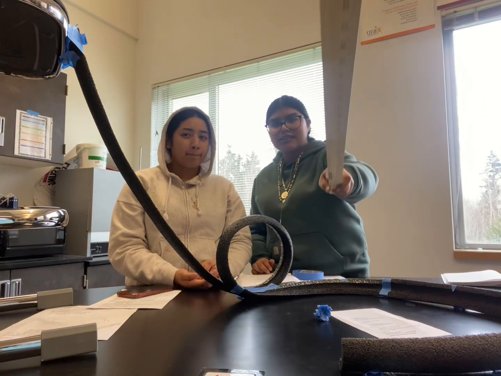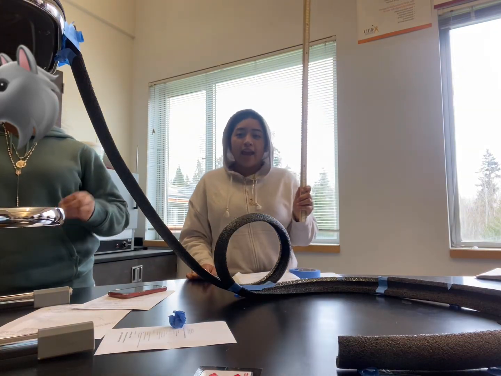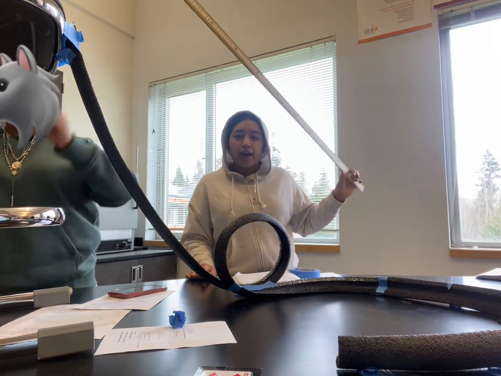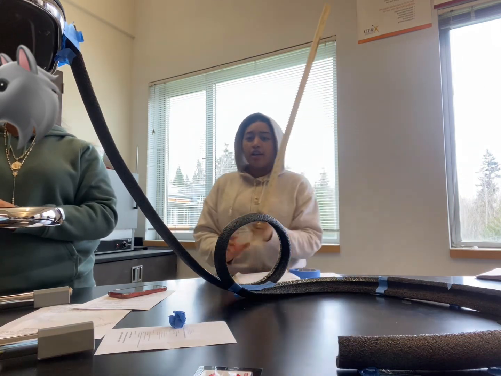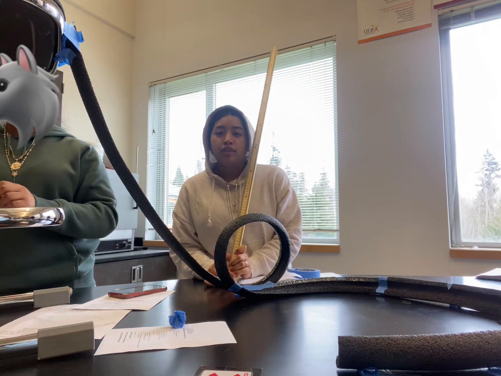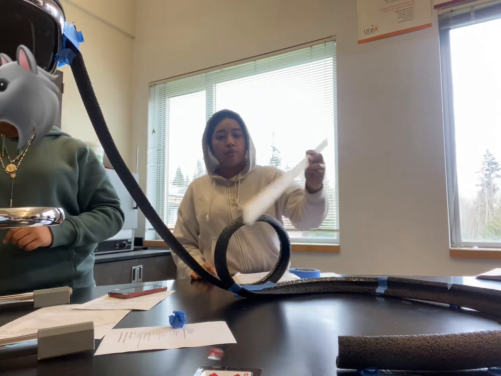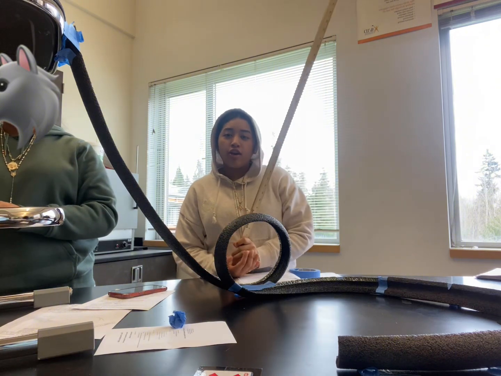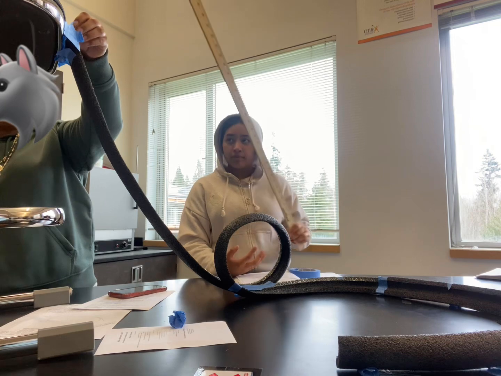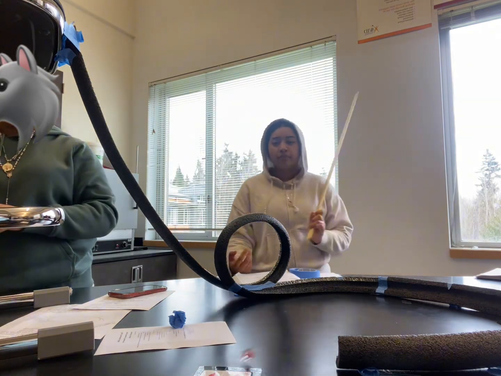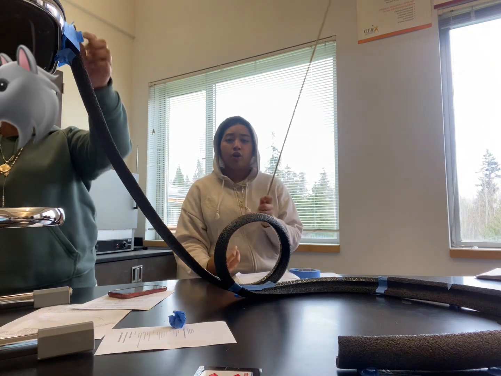So each hill shows the energy trade-off. Higher hills mean more potential energy, like here and here. Deeper valleys show more kinetic energy, like here and all the way up there. Notice how the marble slows down up on peaks, like that one and here, and speeds up in valleys.